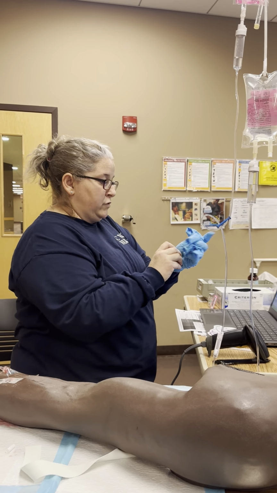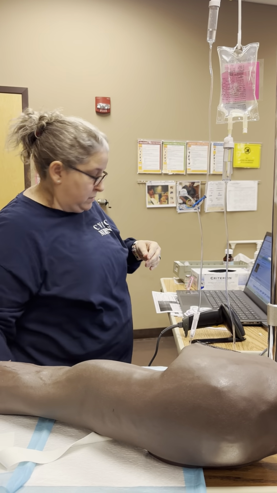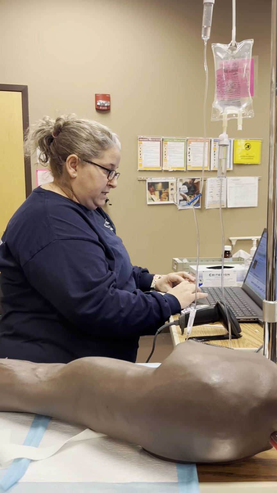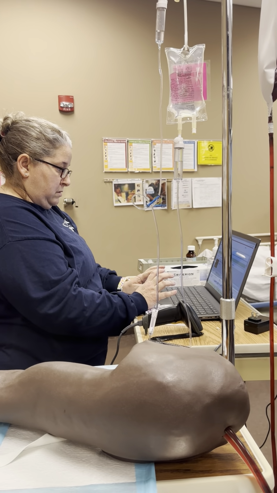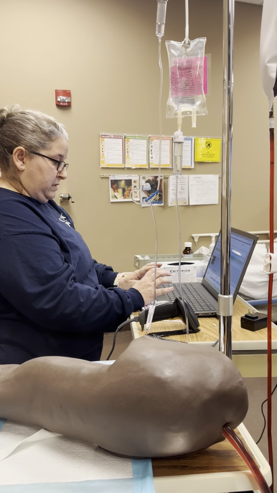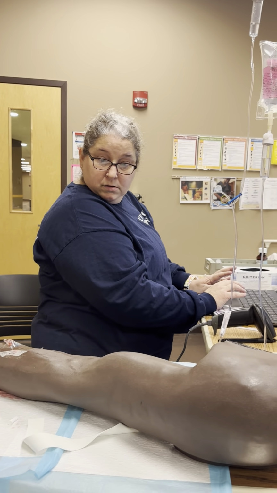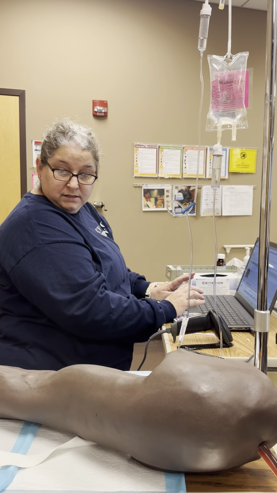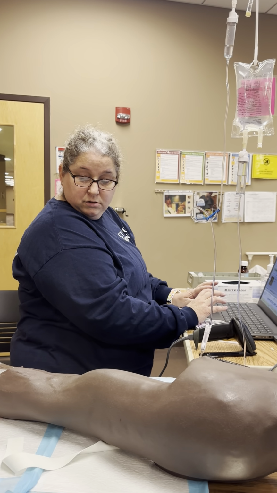While that's running, I'm gonna come and document. I'm gonna take my gloves off, wash my hands. And while his meds are going, I'm gonna document that I started the IV, that I used a 22 gauge, that the site had no redness, no complaints of tenderness or pain when flushed.